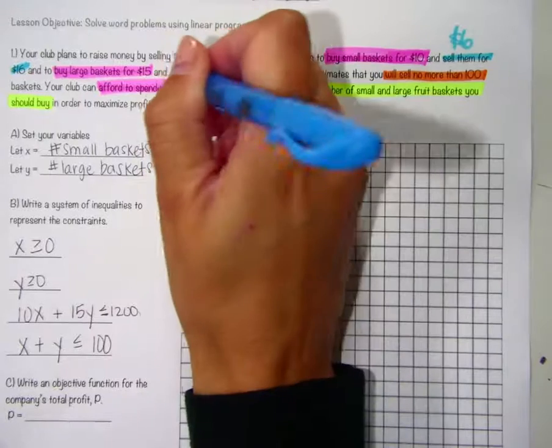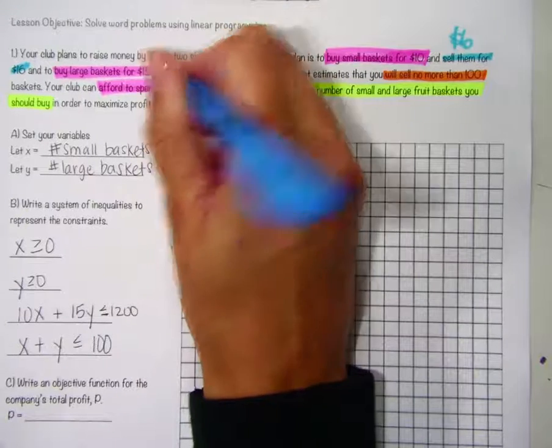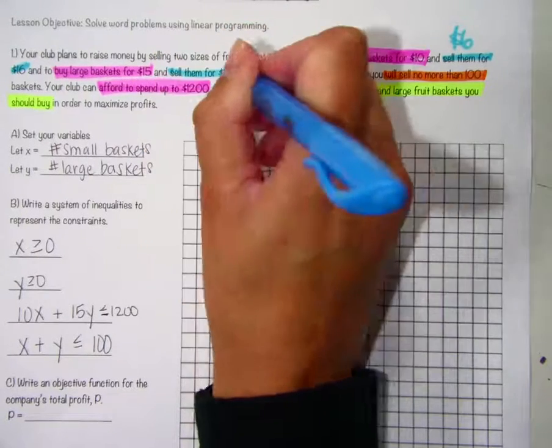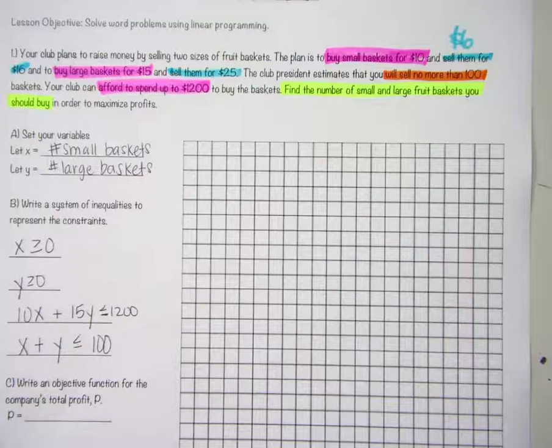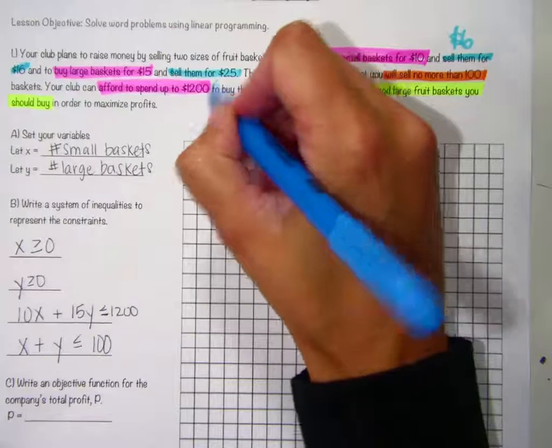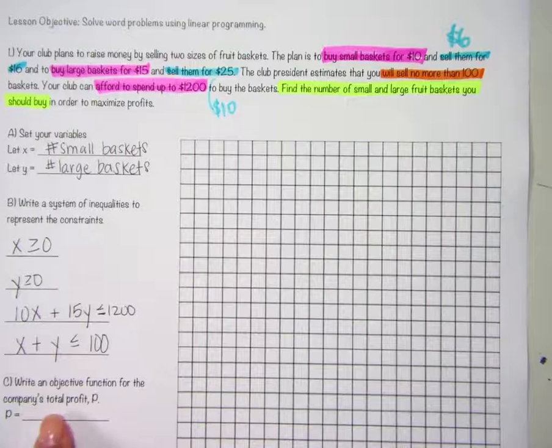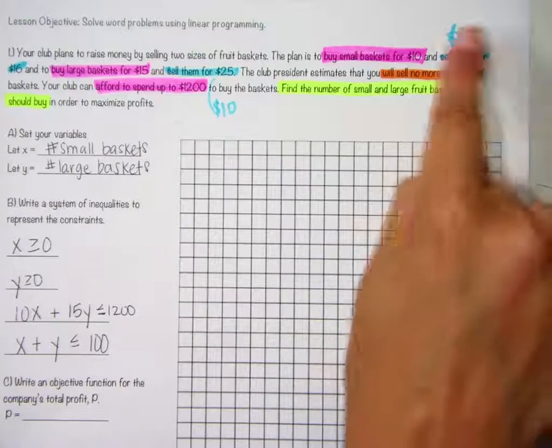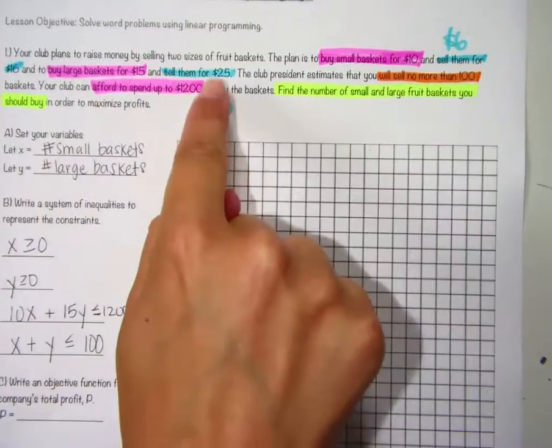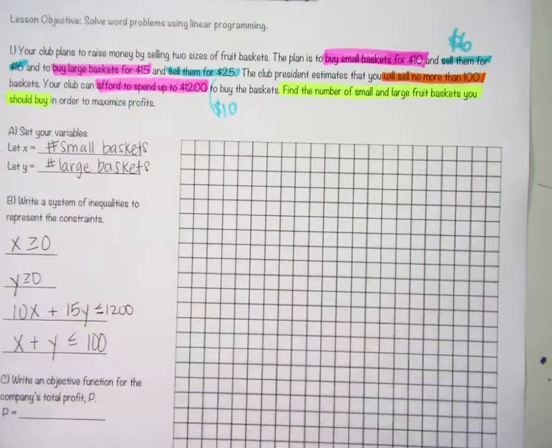For the large basket, similar type of thing. You bought them for $15 and you're selling them for $25. So how much are you actually making in profit there? $10. You got it. Those are the values that will go into our profit function. Okay? That we get $6 for a small and $10 for a large.